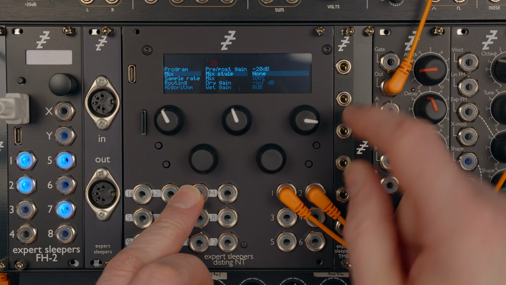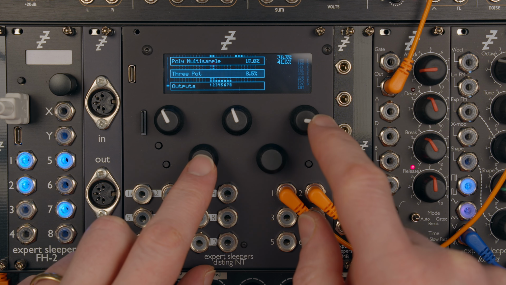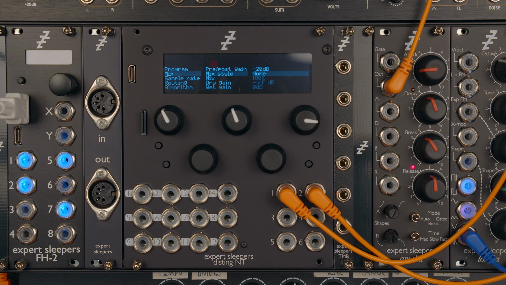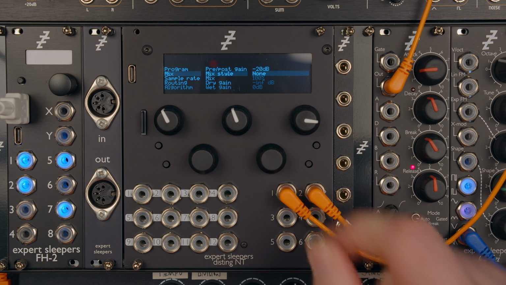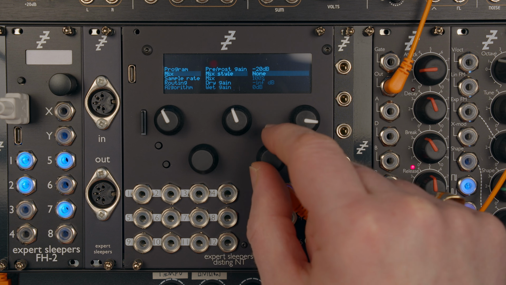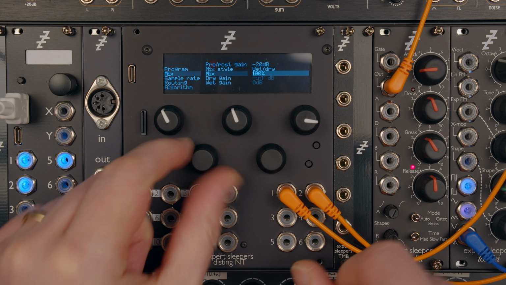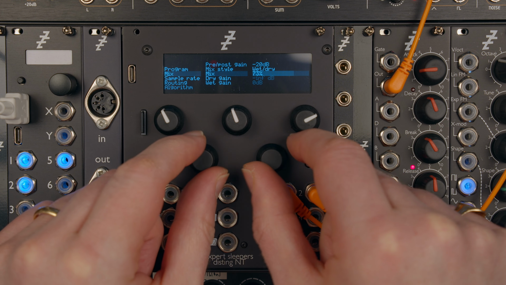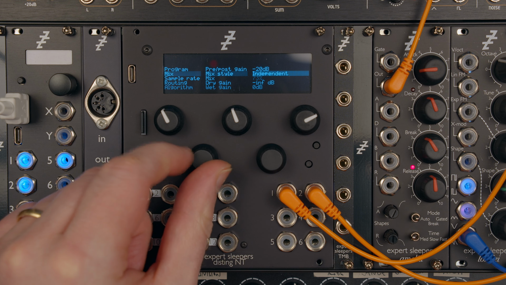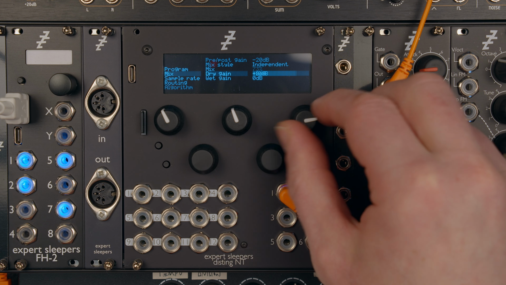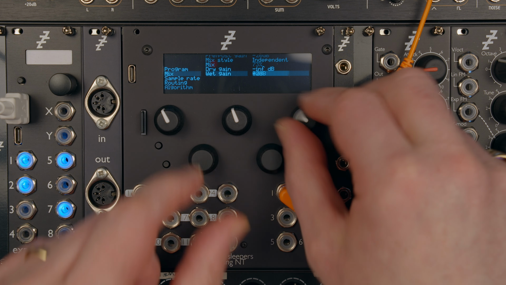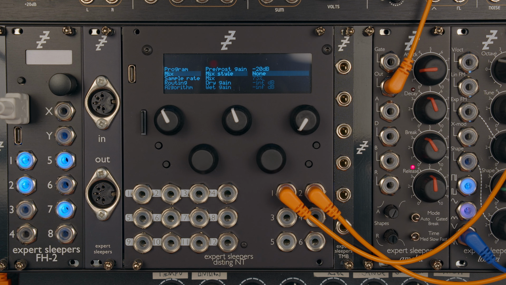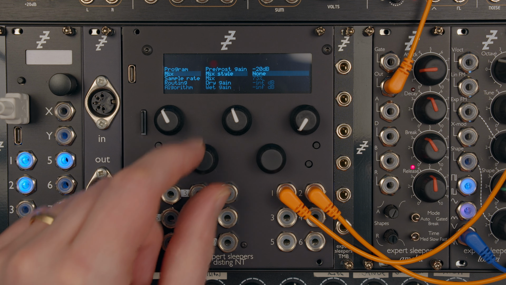If you have none, then the output from the algorithm is the output from the DSP program, which is probably 100% wet, maybe what you want. If you want a bit of a wet-dry mix, you can choose wet-dry, and then you've got a wet-dry pot there, or you can set that to be independent, and then you've got independent gain controls for dry and wet signals. Let's put that back to none, so 100% wet.